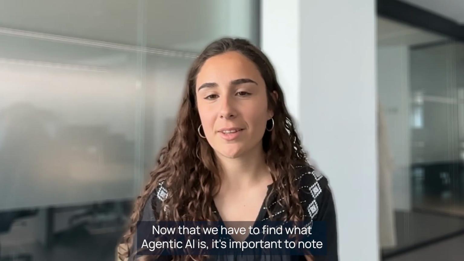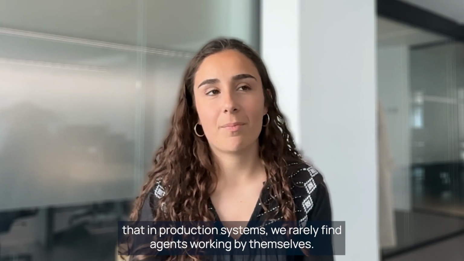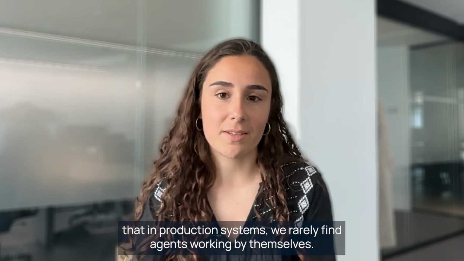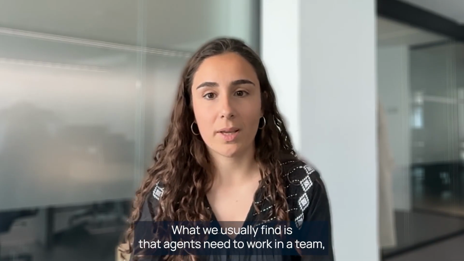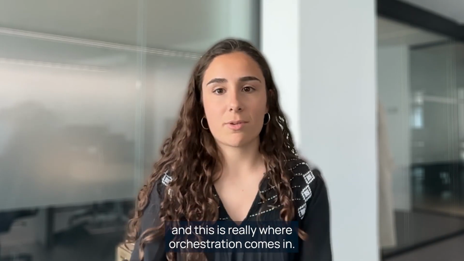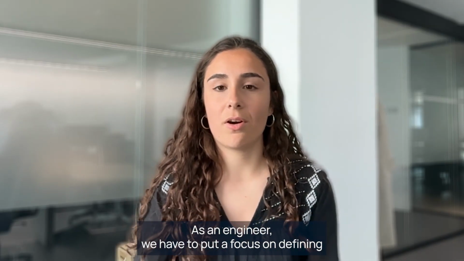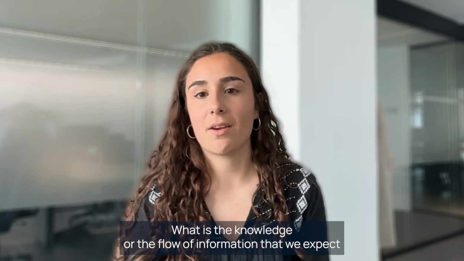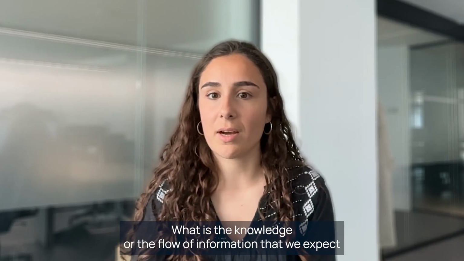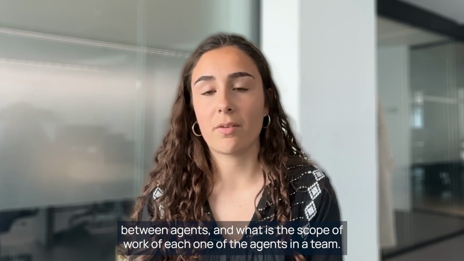Now that we have defined what agentic AI is, it's important to note that in production systems, we rarely find agents working by themselves. What we usually find is that agents need to work in a team, and this is really where orchestration comes in. As an AI engineer, we have to focus on defining how agents are supposed to interact, what is the flow of information that we expect between agents, and what is the scope of work of each one of the agents in a team.